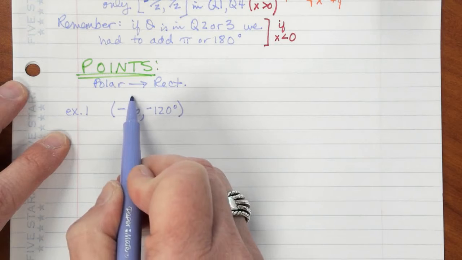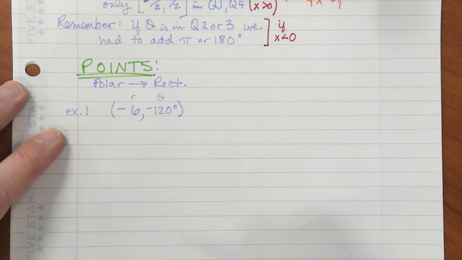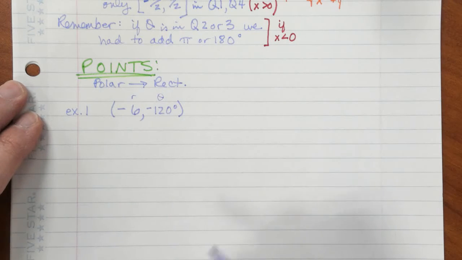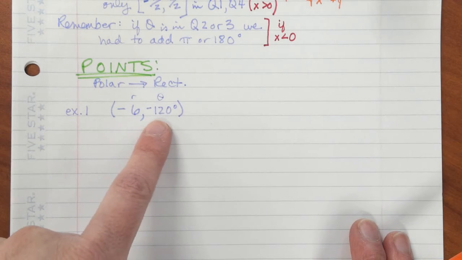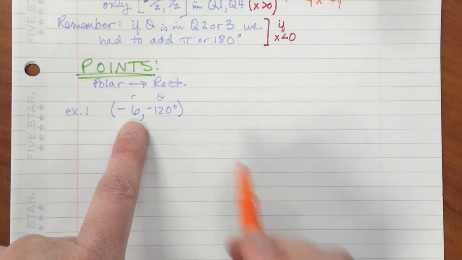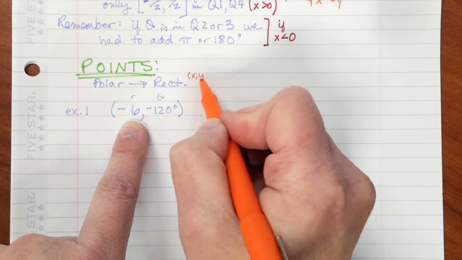There's my r, there's my theta. And I want to know the rectangular point for this polar point. Well, it's not that hard. If you have r and you have the theta, just keep in mind that you want to get to the rectangular, to the x and the y.